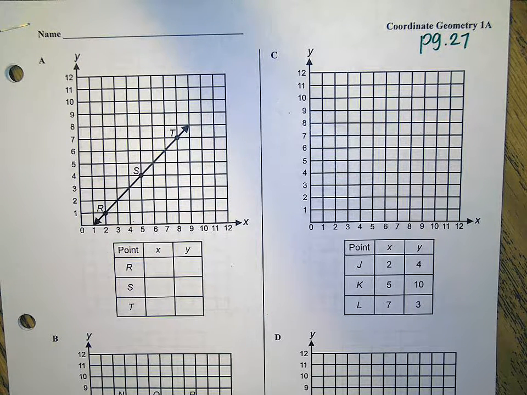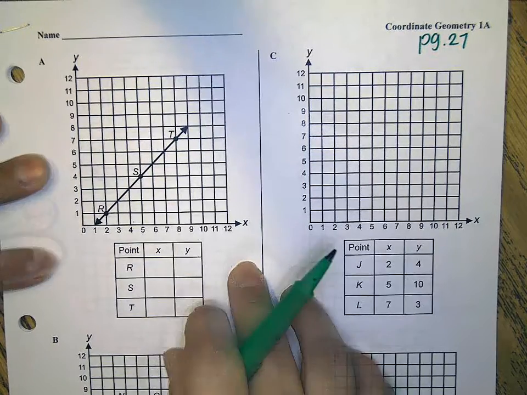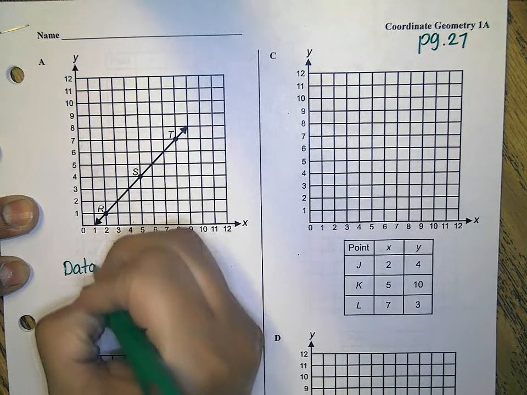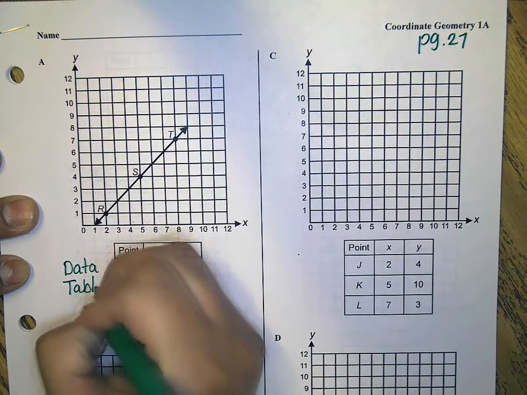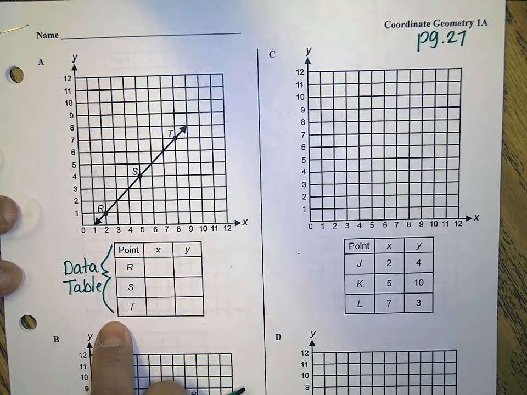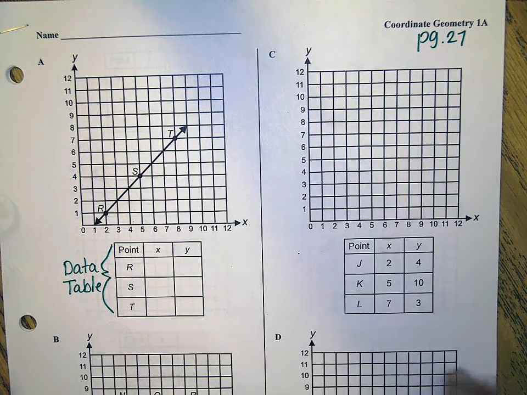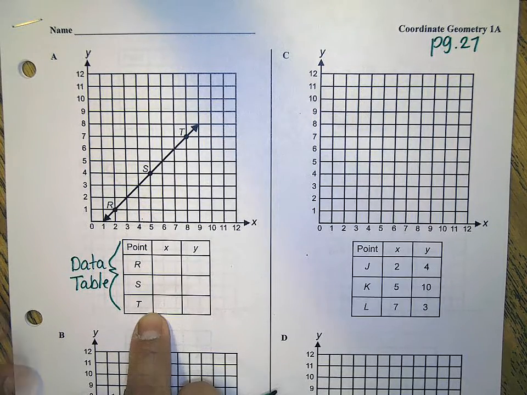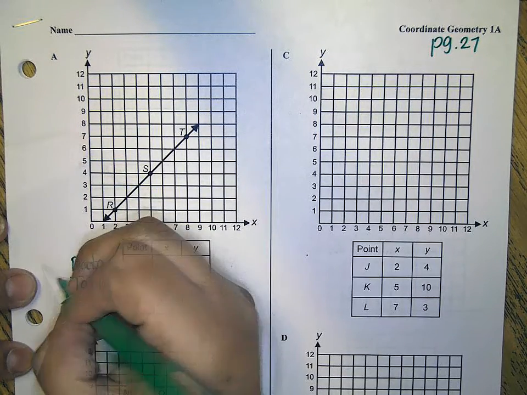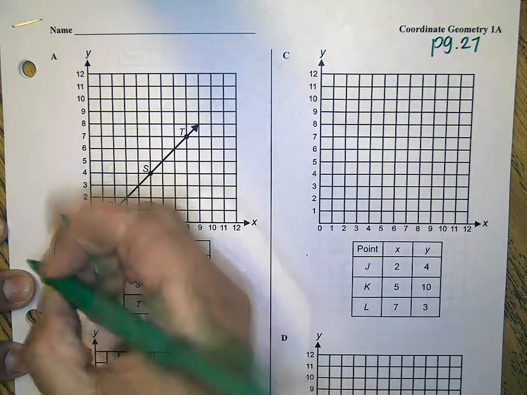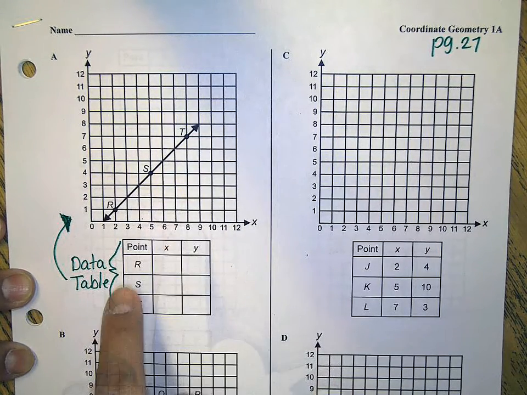Alright, we are working on coordinate geometry 1A right now, on page 27. What we are doing here is working with our data table, so I want you to label this as a data table. This data table is everything that is your data in a coordinate grid. So this data table has data from your coordinate grid.